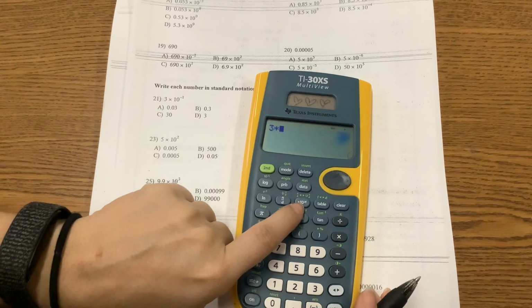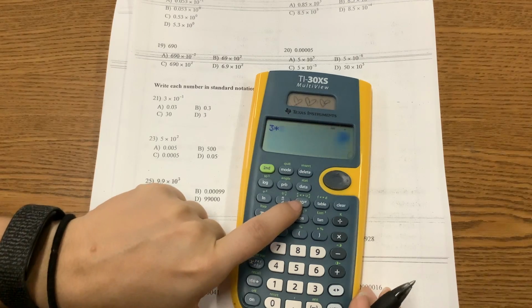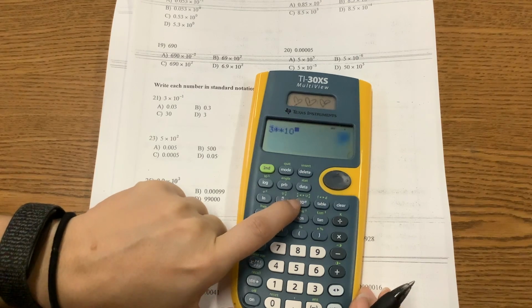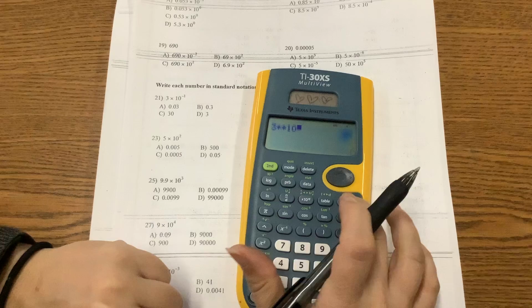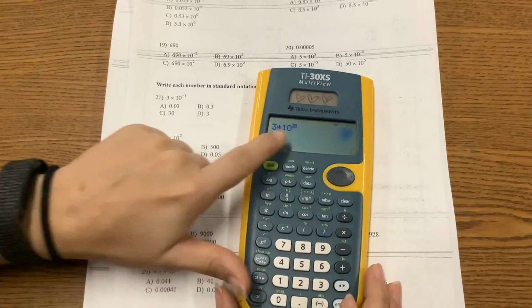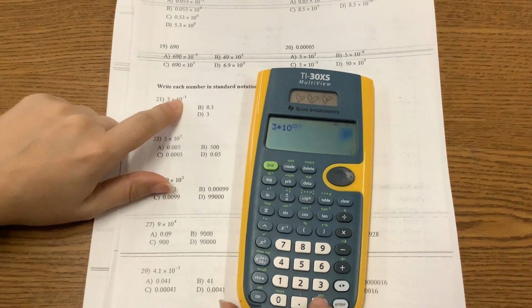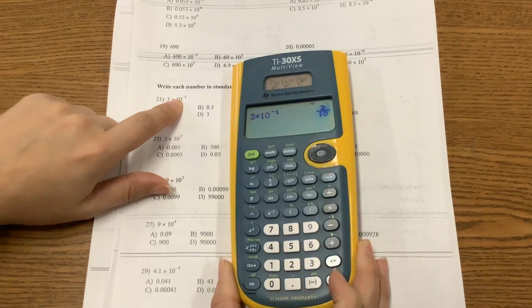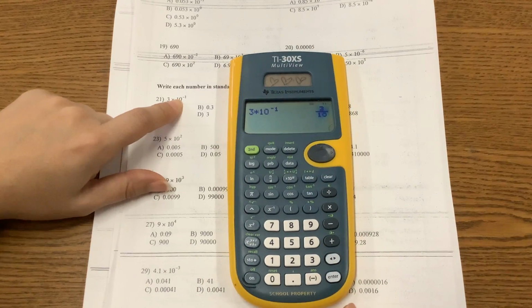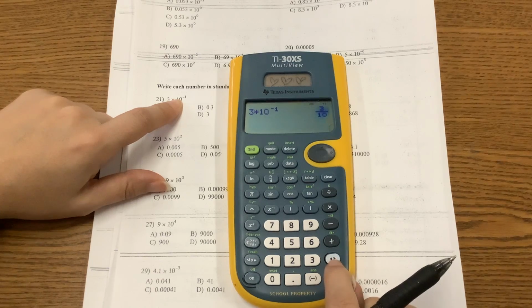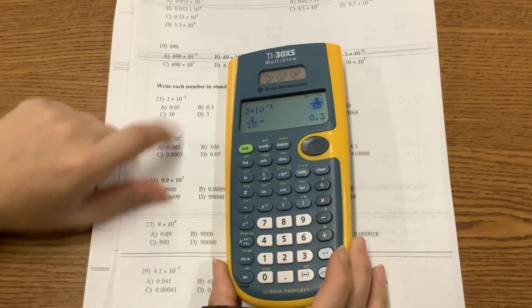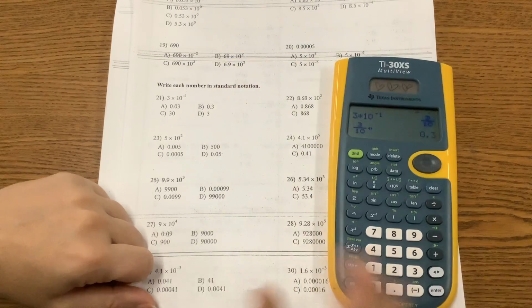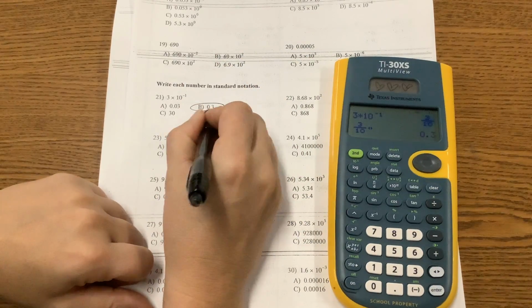And then this button here in the very middle of your calculator, that times 10 to the n, if you press that, you can just type in the exponent, and that's a little bit of a shortcut for you. So it says 3/10. How do we change that to a decimal? Press this arrow key, and it'll change it for you. So it's 0.3.